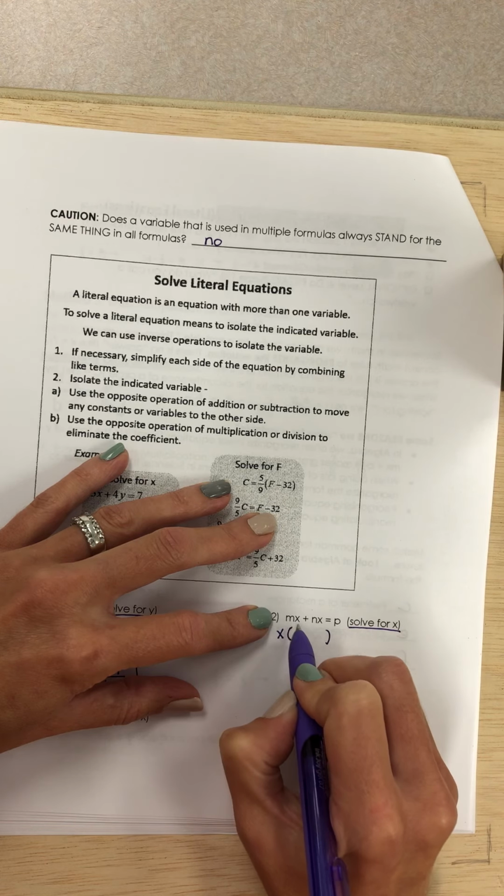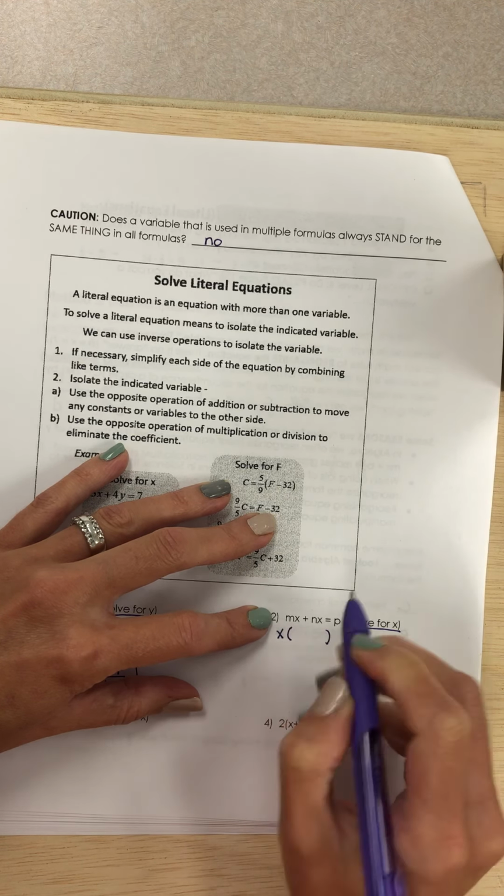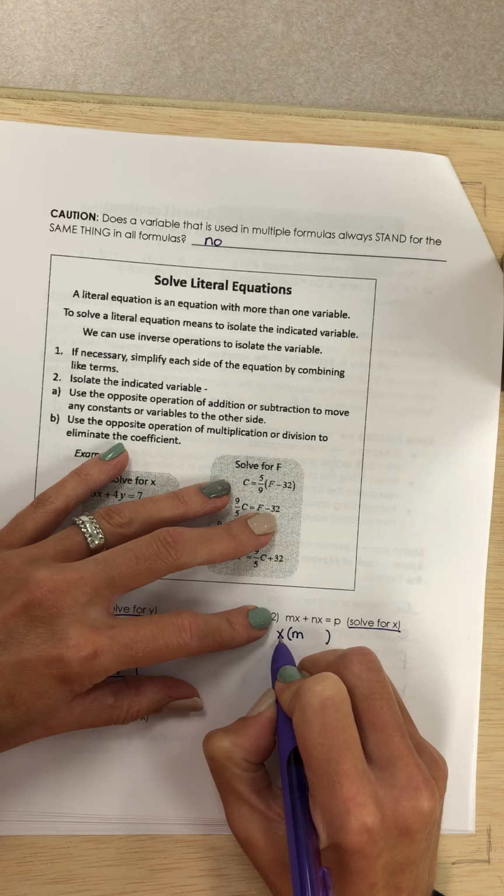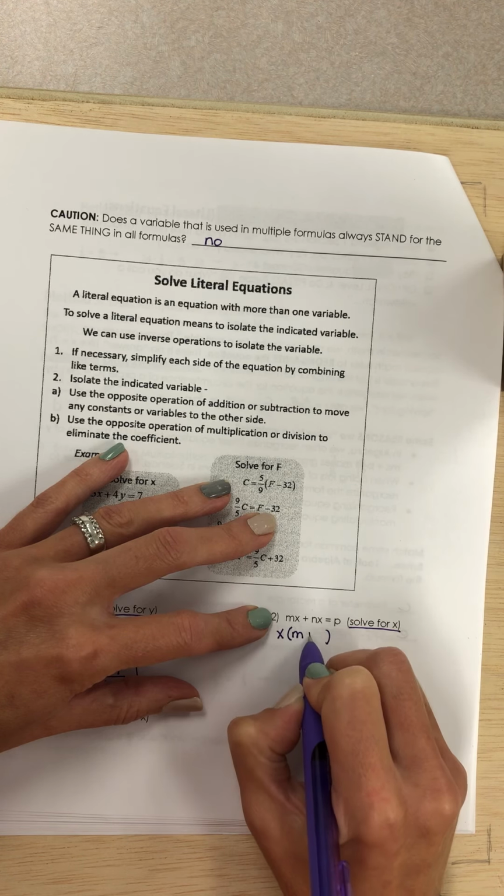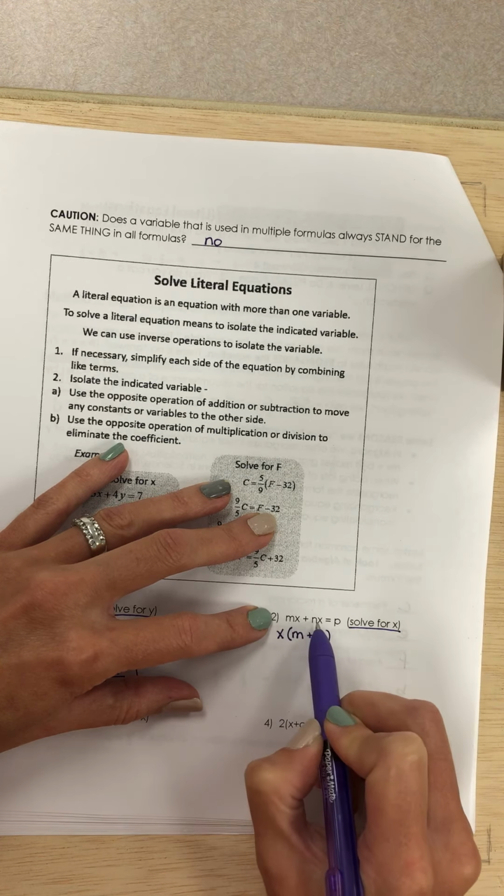So x times what gives me mx? M. And x times what gives me nx? Positive n. So mx plus nx is the same thing as x times m plus n. I just did the distributive property opposite. Now I have x times this funky thing. I'm going to divide by this whole value. And I have x by itself. X equals p over m plus n.